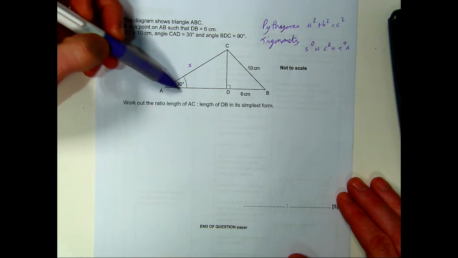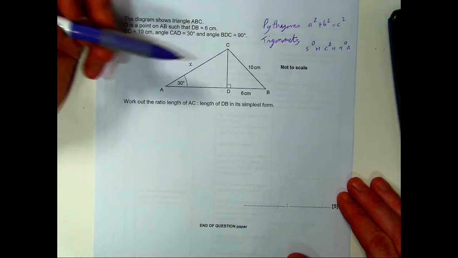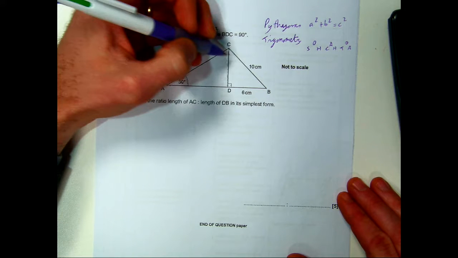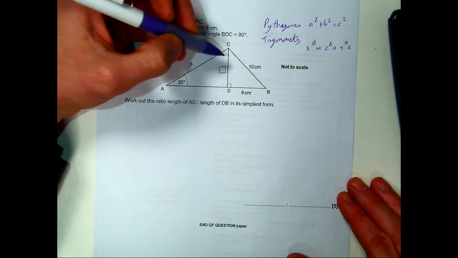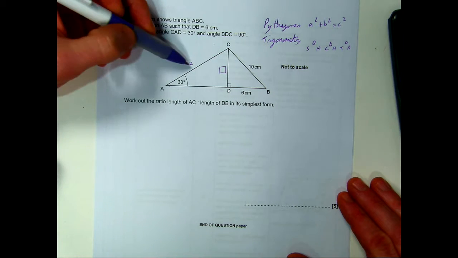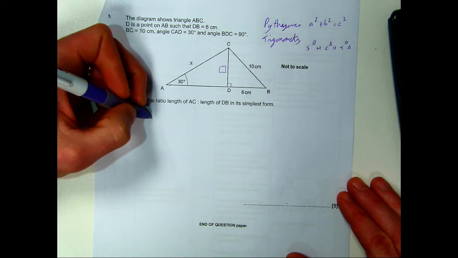I don't have this length here, and I don't have this length here. So if I had this length here, if I was able to work out C to D, then I could use that to help me find A to C. So let's find D to C first. And how can I do that?